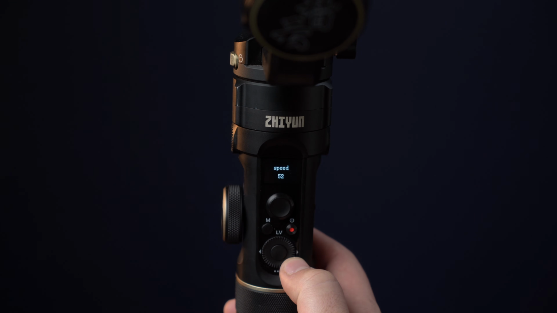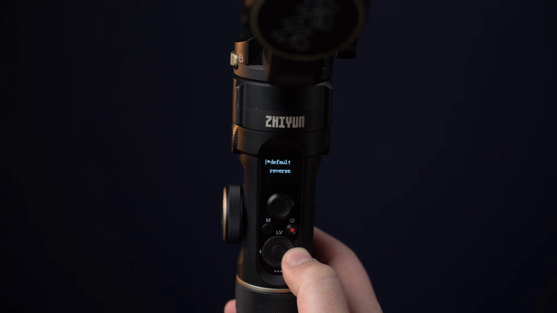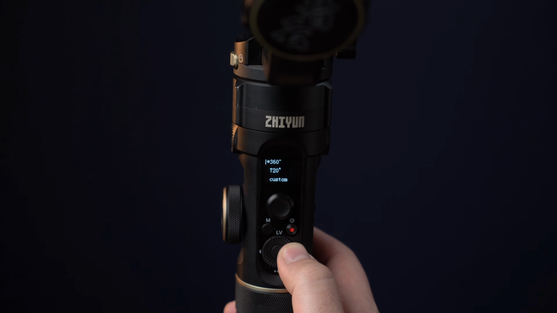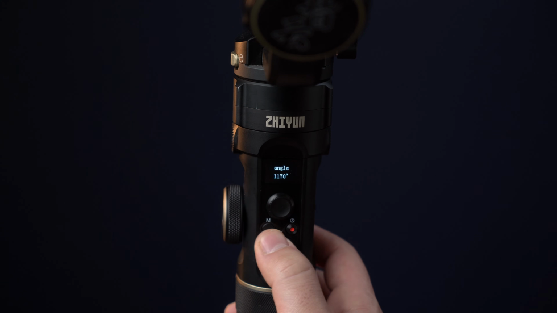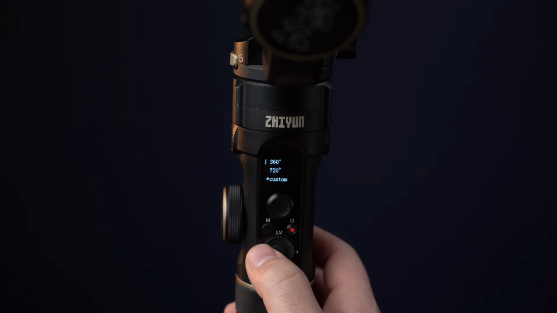The speed is pretty self-explanatory. How fast do you want the vortex mode to spin? The direction, also self-explanatory. Do you want it to spin clockwise or counterclockwise? And the angle is how many spins do you want the vortex mode to make? If you want a lot of spins, then make sure that the angle is a high number. The presets are 360 degrees and 720 degrees. Go down to custom and insert your own angle if you want more spins.